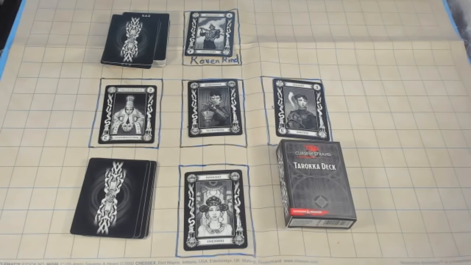That particular reading means they're going to be dealing with Strahd, and they may also have to deal with an awful lot of animated halberds, I believe it is, pole arms. So could be a bit rough. So that's how you do your reading. It's pretty simple. It's not terribly difficult.